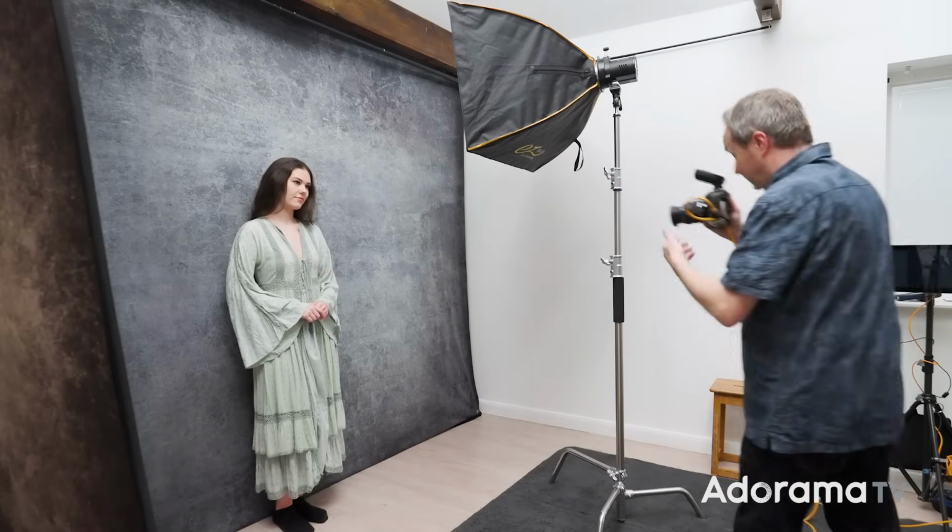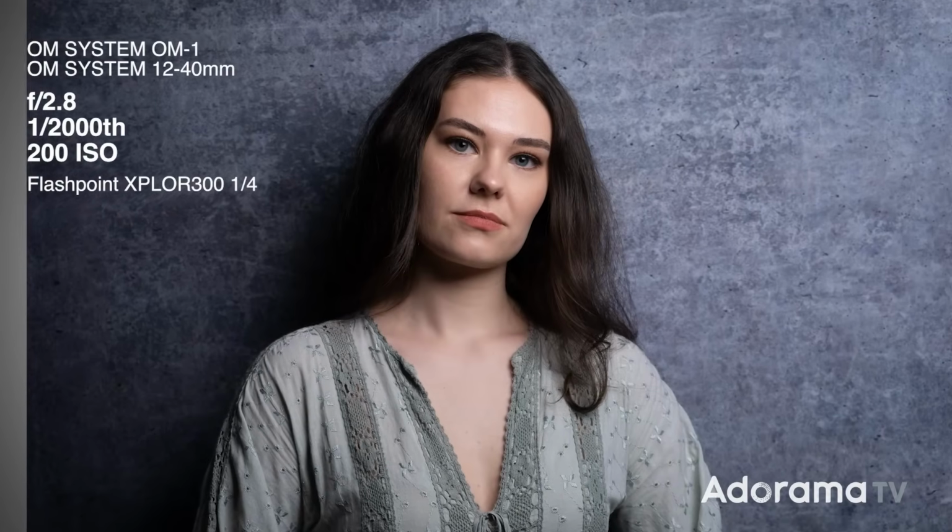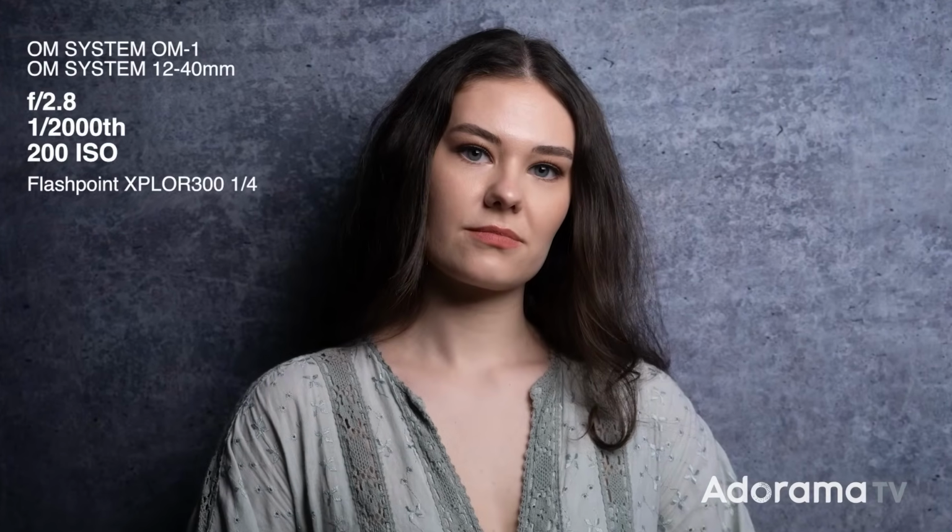So let's start by taking a picture of Cara like this. So Cara, I'm just going to take a picture. Here we go. And the end result is perfectly okay. Nothing wrong with this at all, except I've got no shallow depth of field whatsoever.